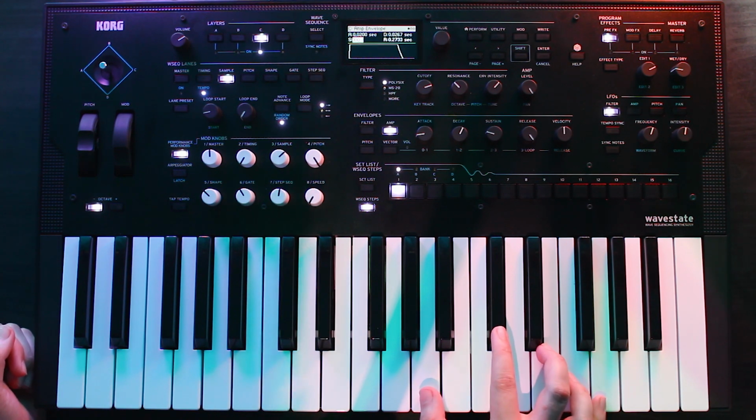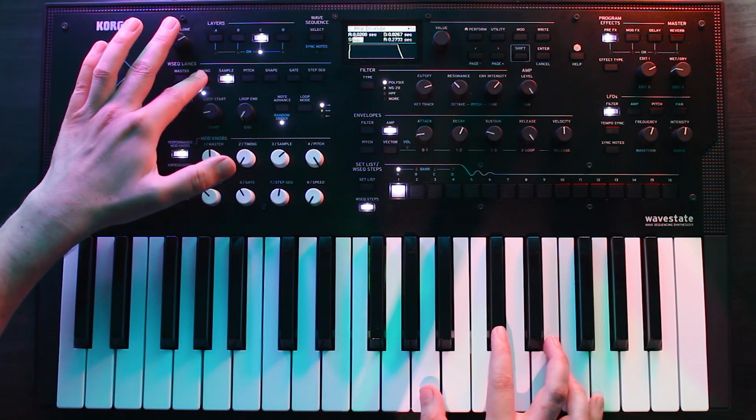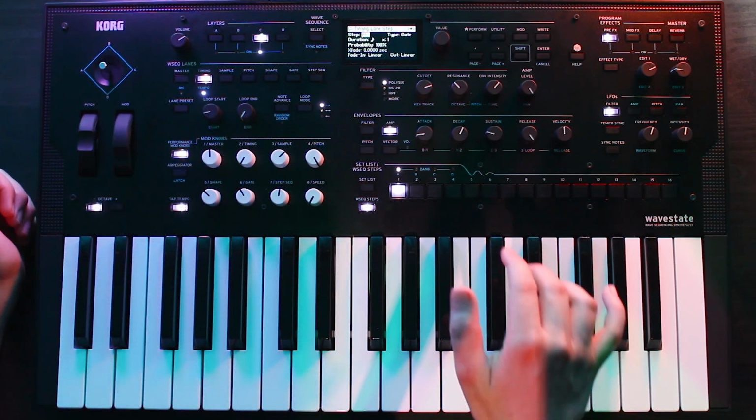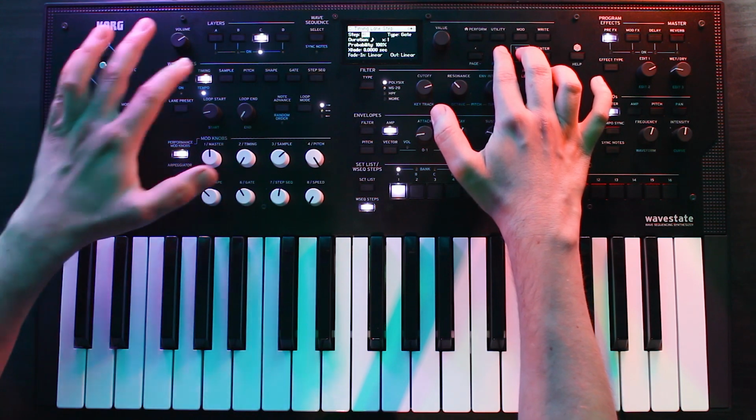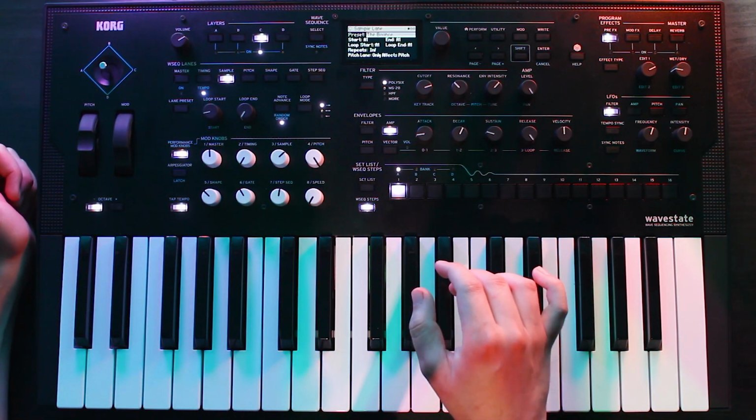Layer 3 is actually used to get more mids into the sound, and I mean mid frequencies. And what I did is I used a gate again for the timing, and I used only one sample.